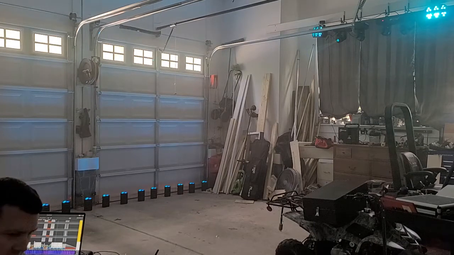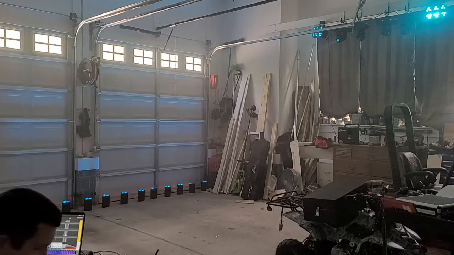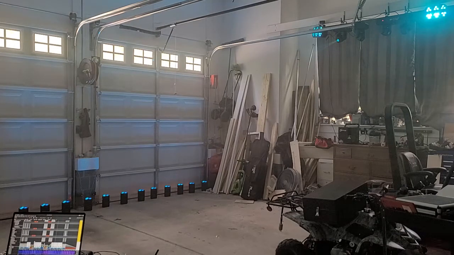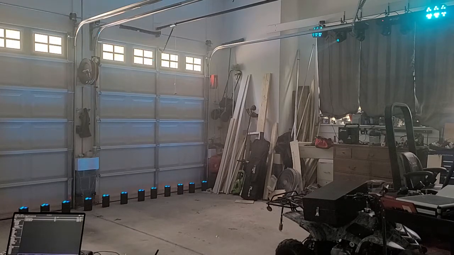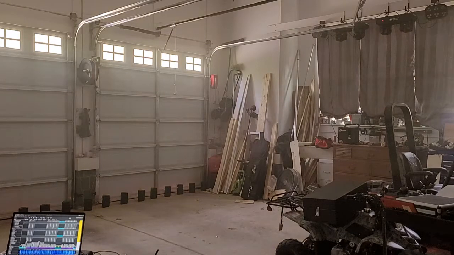So if you want to stick around, I'm going to do one more song 3 different times to show you the different things. Just one more time. A little more of a dubstep song this time. Starting first with the washes and the uplights in wash primary mode.